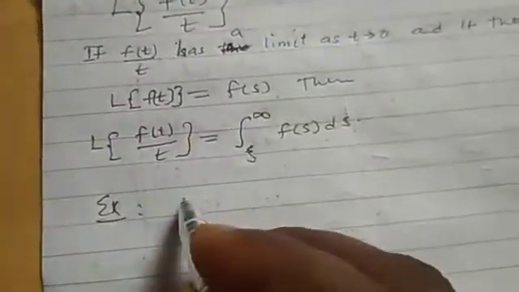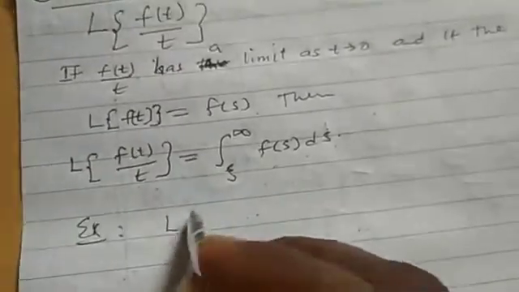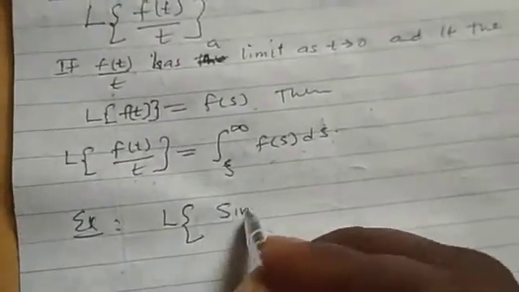Let's take an example. Let's assume that we want to find the Laplace transform of sine t over t. You must first know the Laplace transform of sine t, because that is a given function.